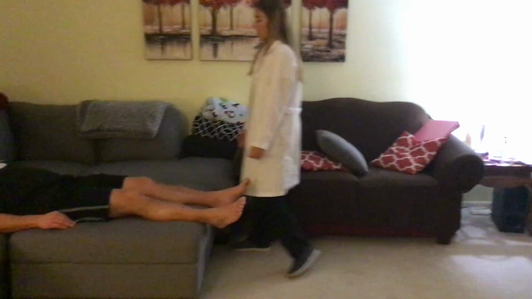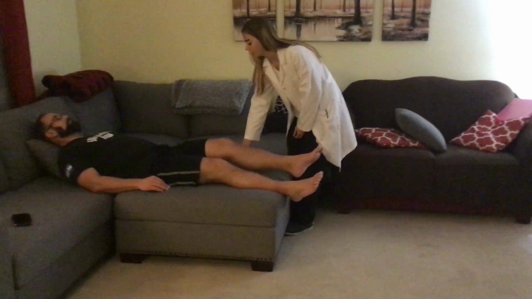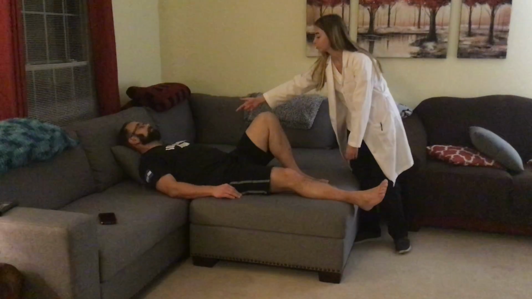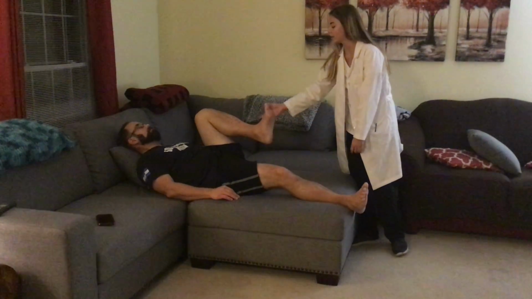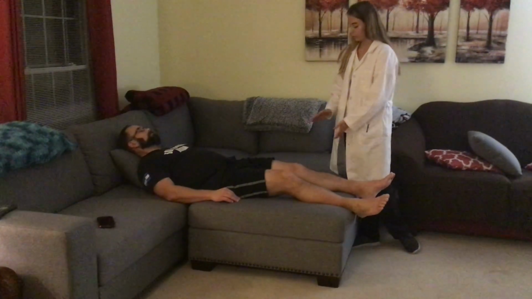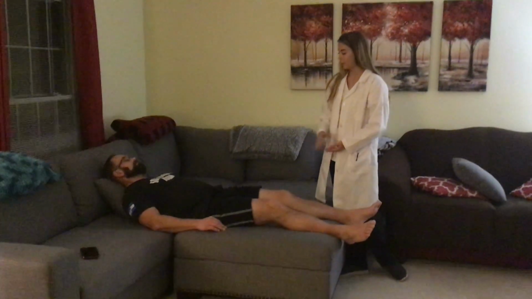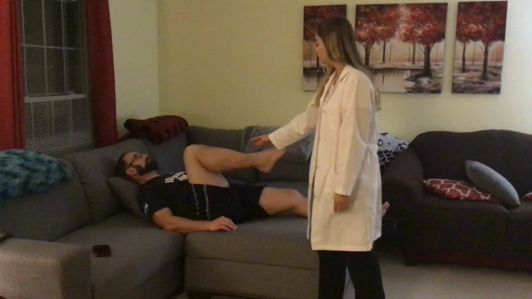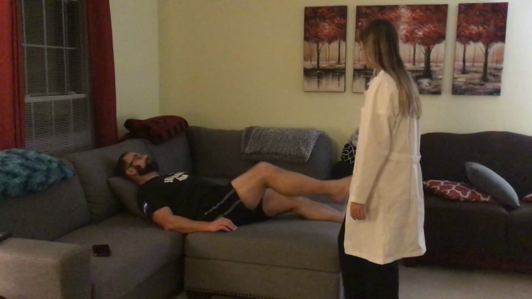All right, so we're going to check your range of motion on your hips and your knees. So I'm going to have you bend your knee up and then bring your knee as close to your chin as possible. All right, good, and then you can extend it all the way back out. So that was your hip and knee flexion and extension. And then go ahead and do the same on this side. And then you can go ahead and extend it.